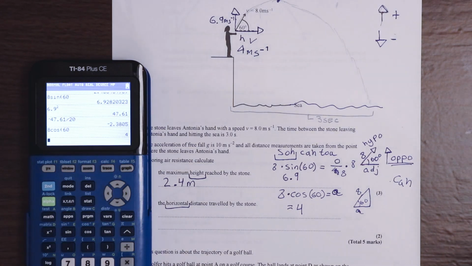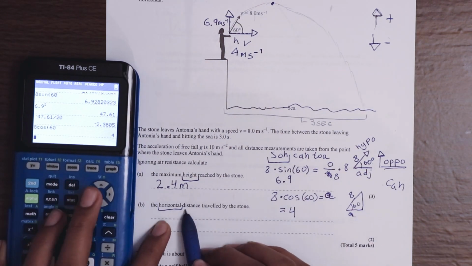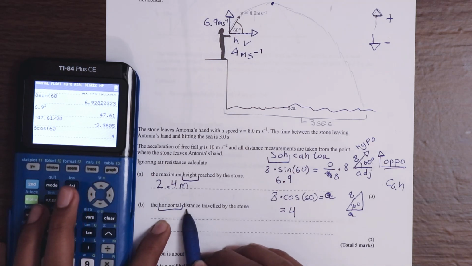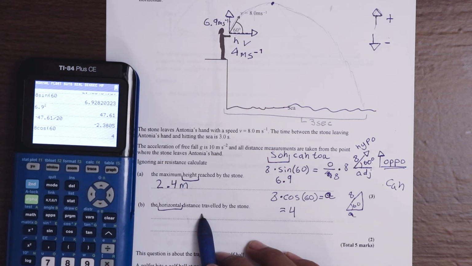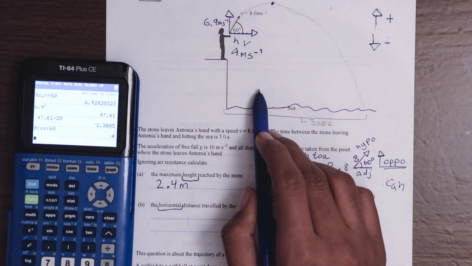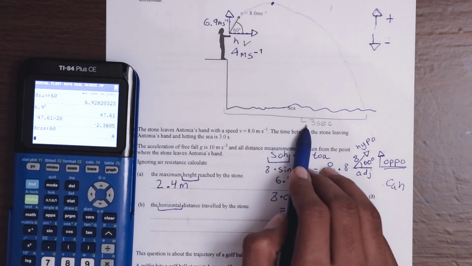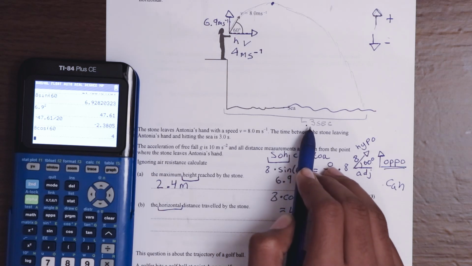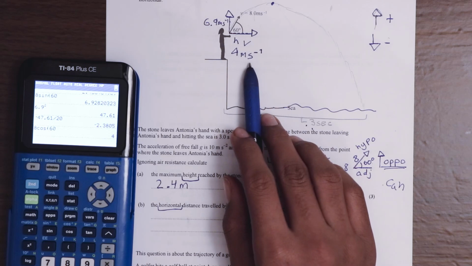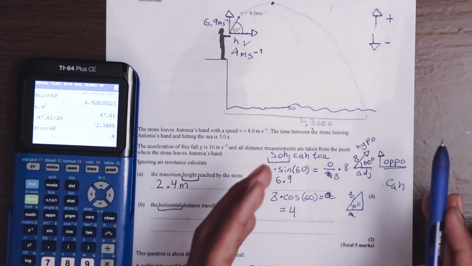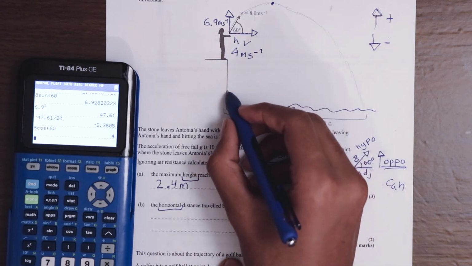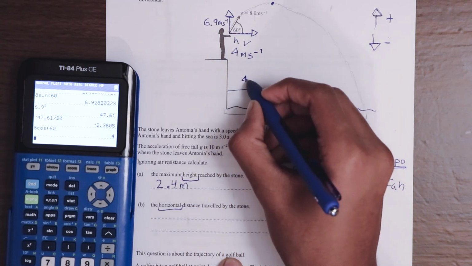Now that's all fine and dandy, but we're trying to find the horizontal distance. But if you think about it, the horizontal distance, so it's taking 3 seconds, right? You're going 3 seconds at 4 meters per second. Every second, you're going 4 meters. 4 meters.